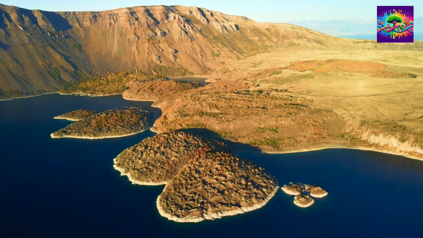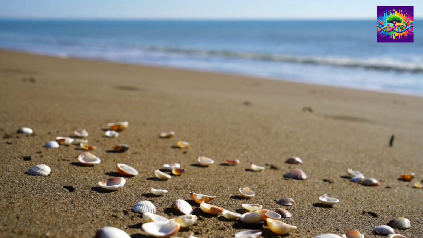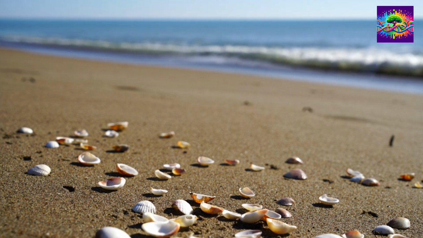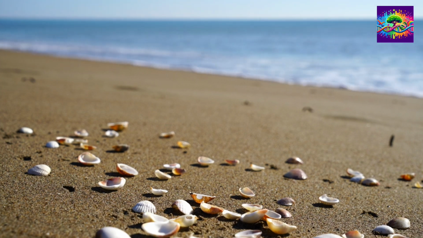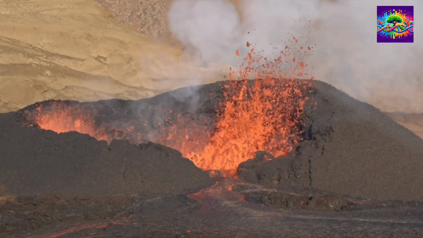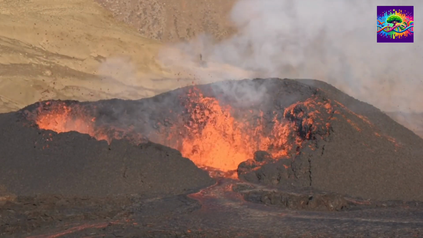Permian-Triassic extinction event. The extinction event at the end of the Permian period is considered the most catastrophic extinction event in Earth's history, with around 96% of marine life and 70% of terrestrial life going extinct. The main causes of this event include volcanic eruptions in the Siberian traps, oceanic oxygen depletion, and the release of methane hydrates.